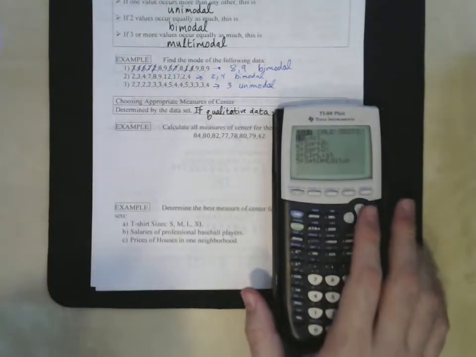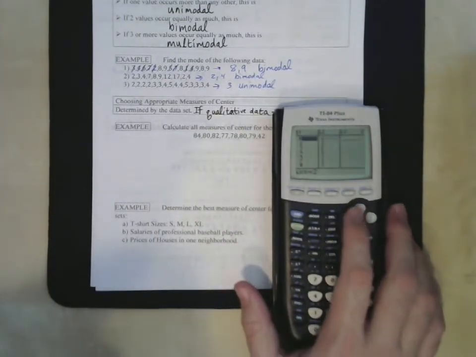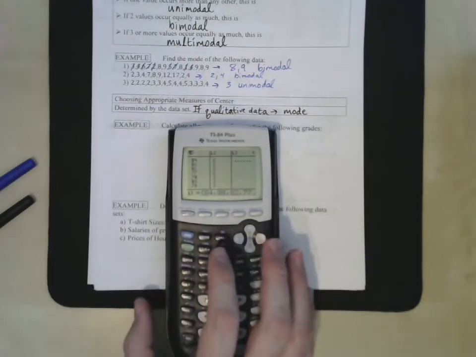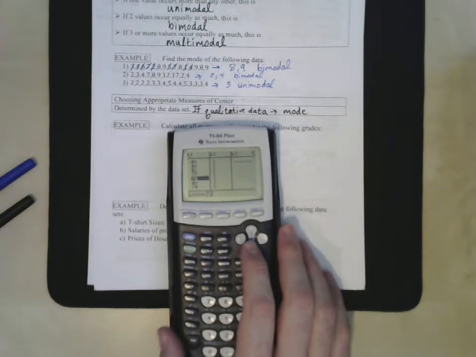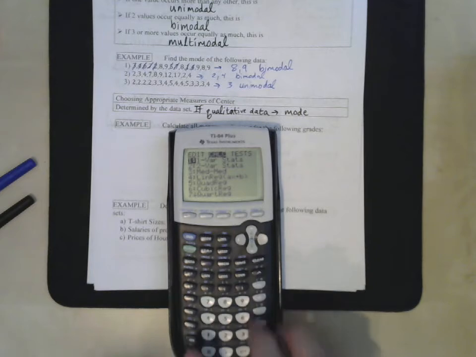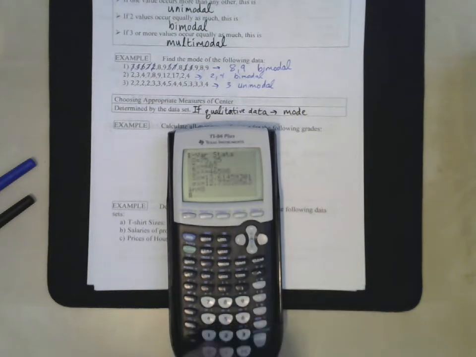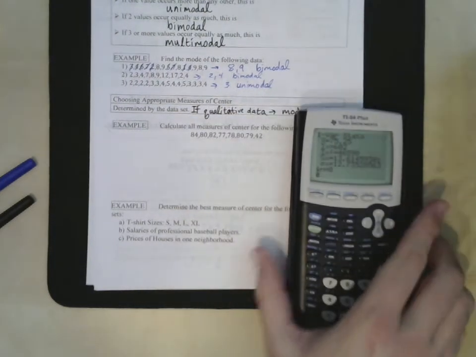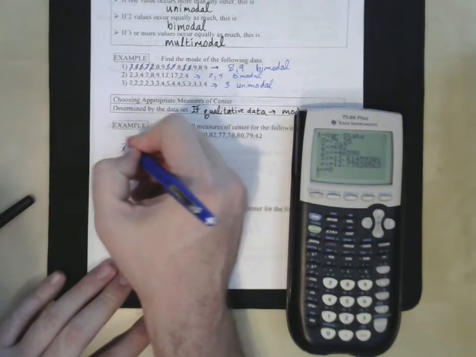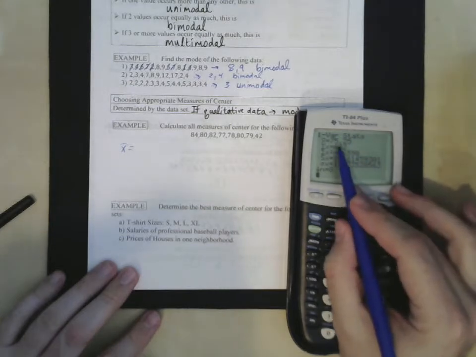So let's look at this example. We're going to calculate all 3. We're going to use the calculator to help us out. I'm going to go to my list and edit this in. I've got our list edited into my list 1 here, all those values, and I'm going to second quit, stat, calculate, one var stats, and hit enter. This gives us a little bit of a shortcut here. Our mean, x bar, is 75.25.